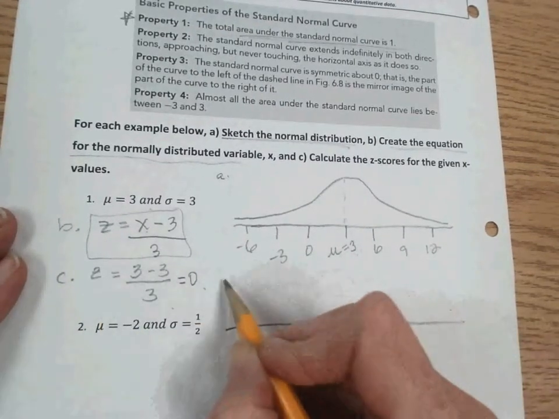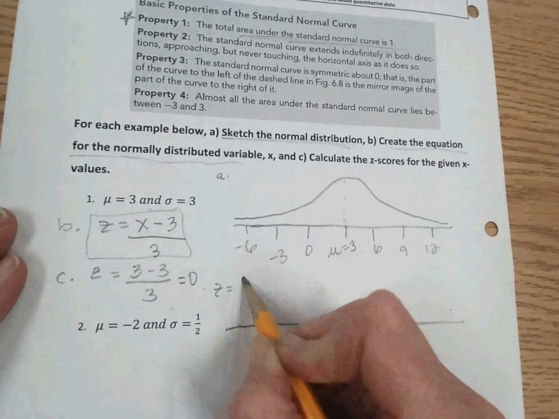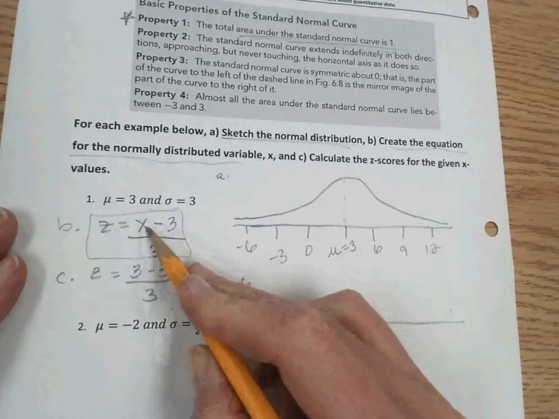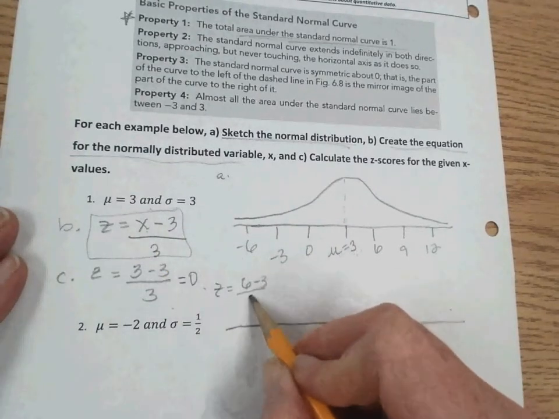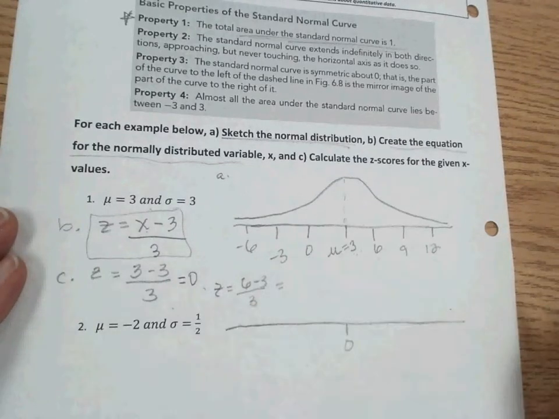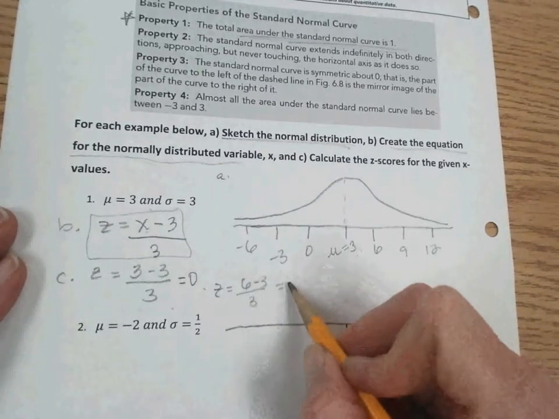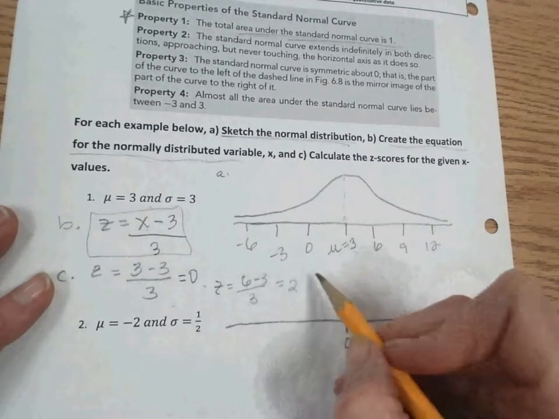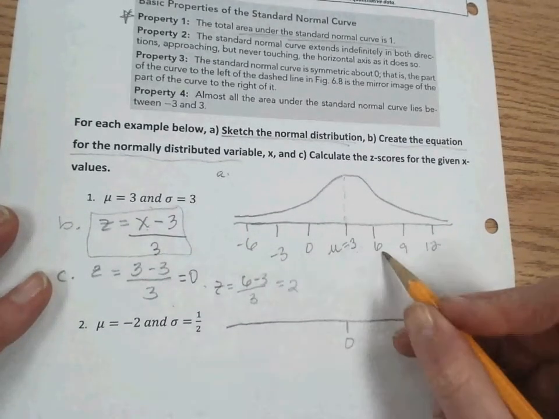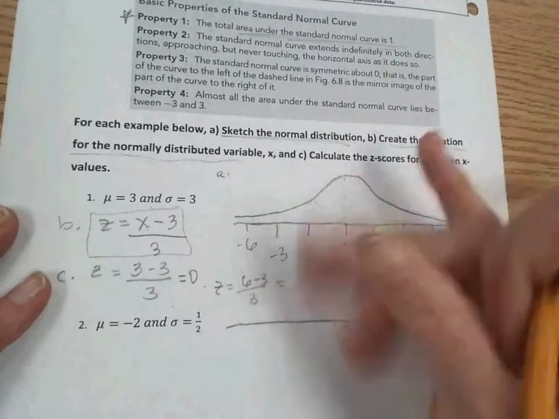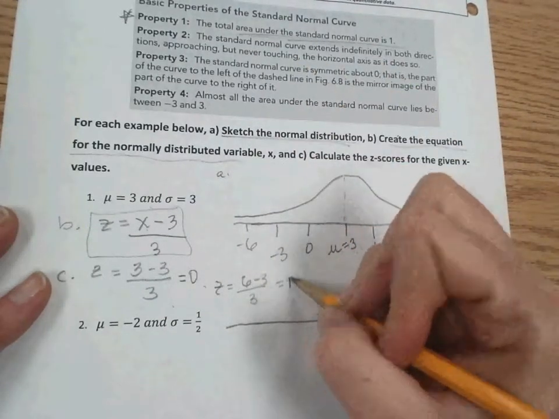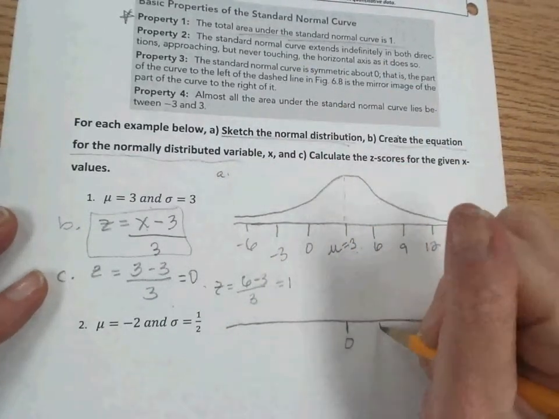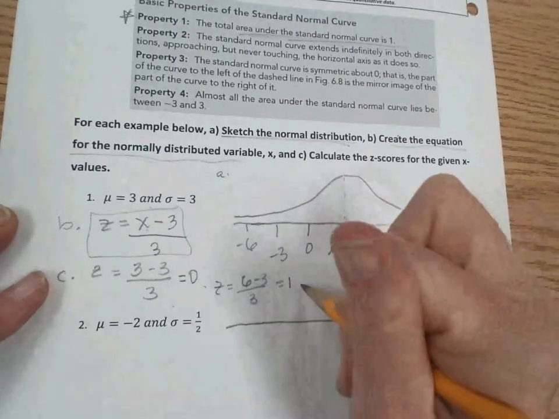And we'll try 6. So z equals, we'll plug a 6 in for x, 6 minus 3 divided by 3. So that's going to give us 2. No, it's not. It's a 1. Thanks, Madeline. You're awake now.